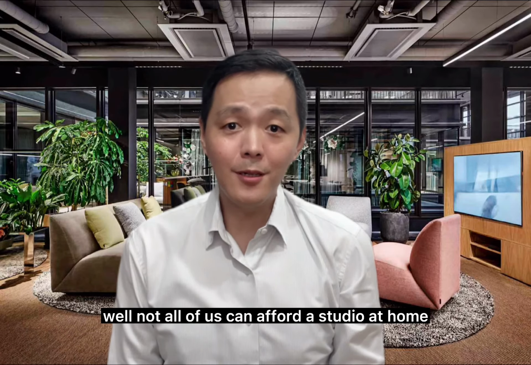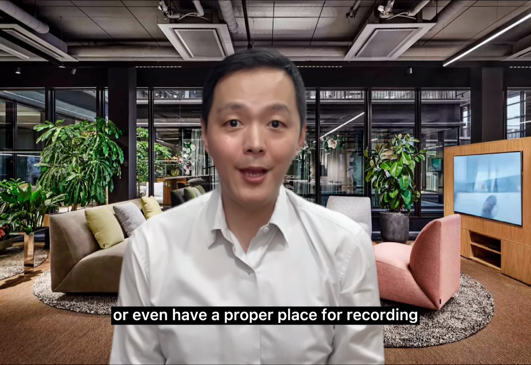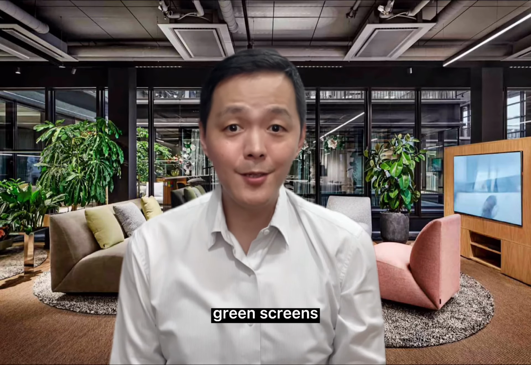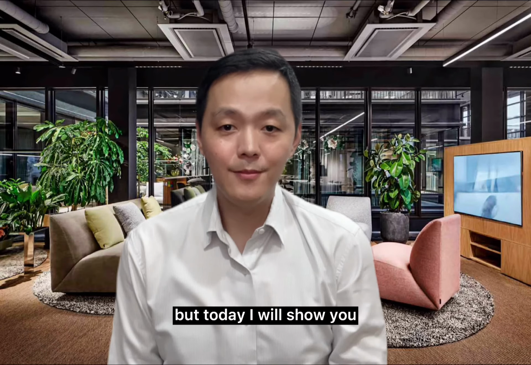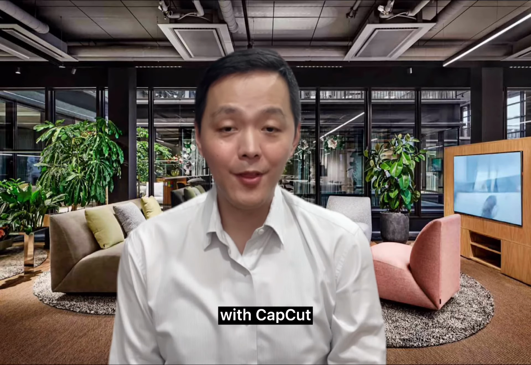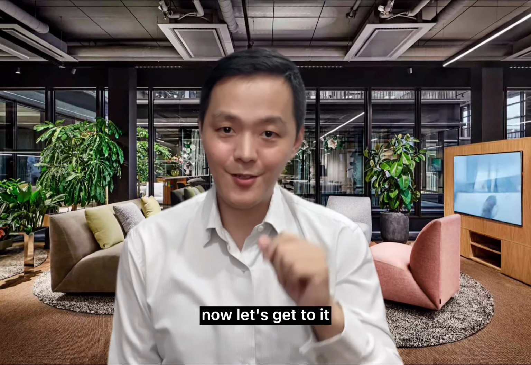Well, not all of us can afford a studio at home or even have a proper place for recording. With distracting backgrounds, green screens, all this is just simply too much to deal with. But today I will show you how to remove and change your video background with CapCut. Recording a video from your desk or recording a video from the pool. Now, let's get to it.